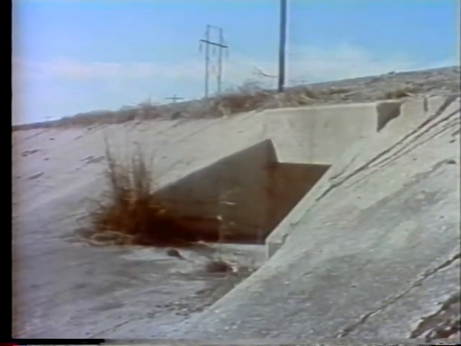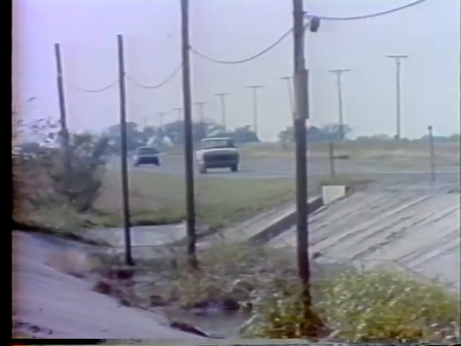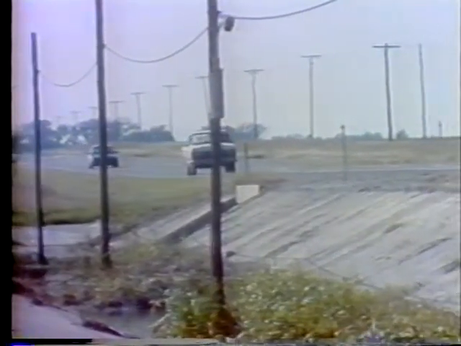The roadside environment is a very important part of the highway safety system.